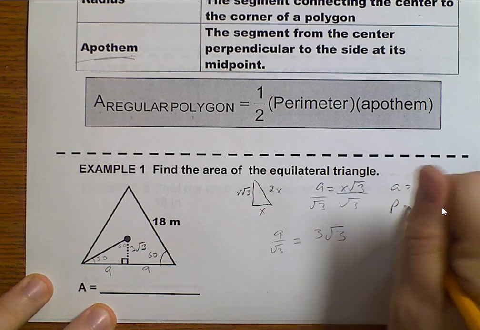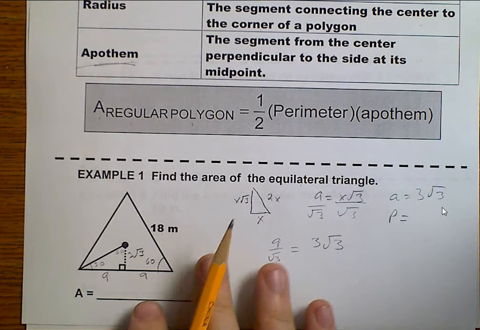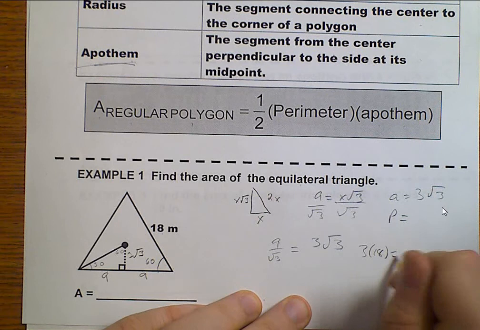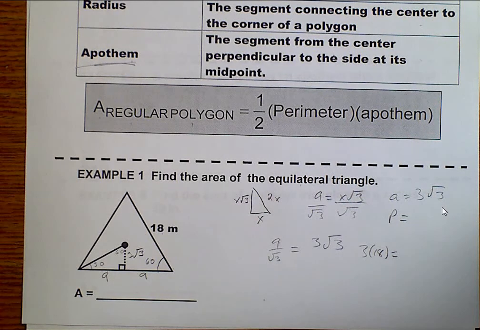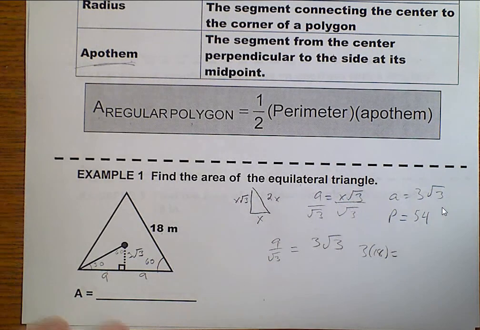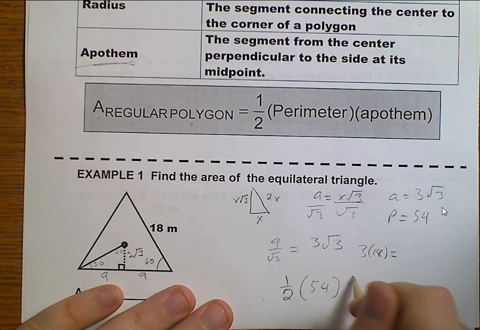We also know our perimeter. Well, our perimeter is 18. We have 3 of these sides. So 3 times 18 is 54. So we have 1/2 times 54 times 3 square root of 3.